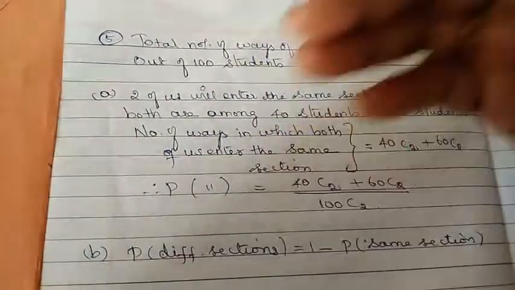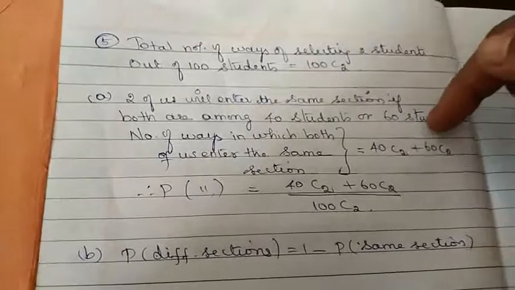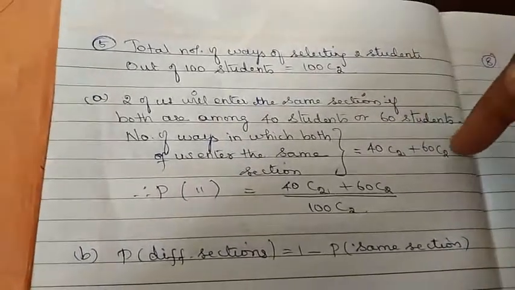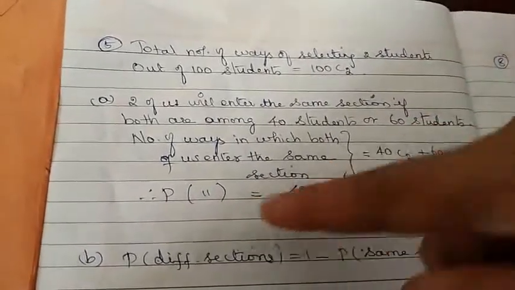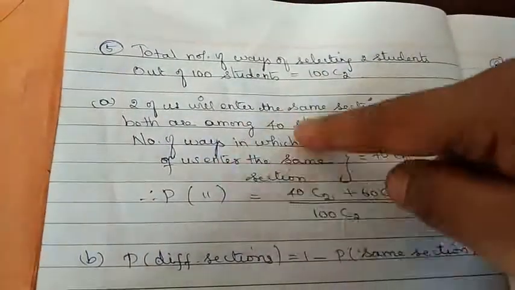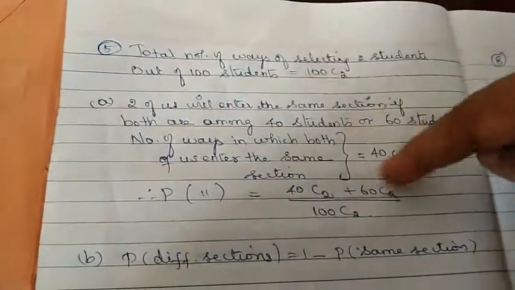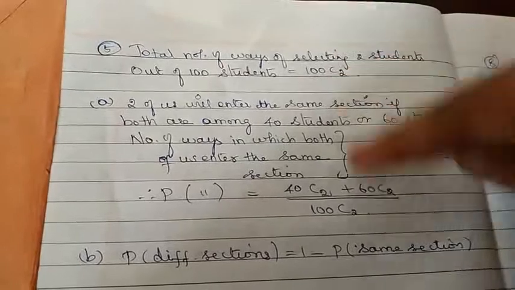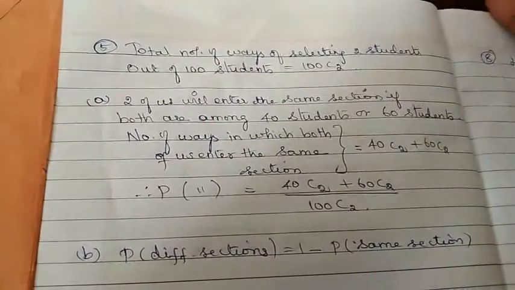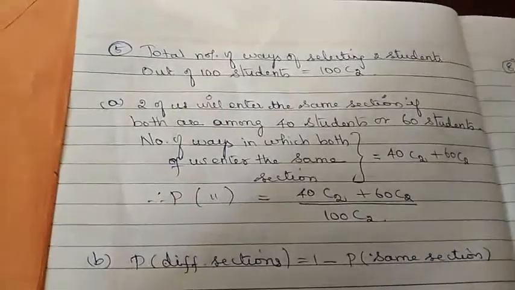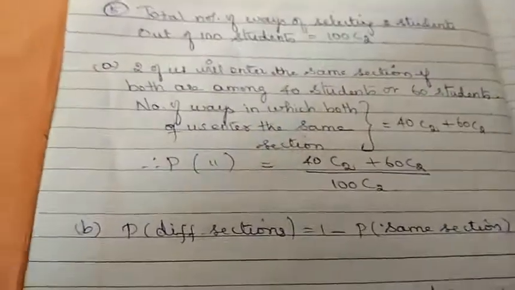Plus, if they belong to the next 60 students, it is 60 C2. So the probability of entering the same section is the number of favorable outcomes divided by the total number of outcomes. Yes? Hope you understood the difference between this question and the second question.